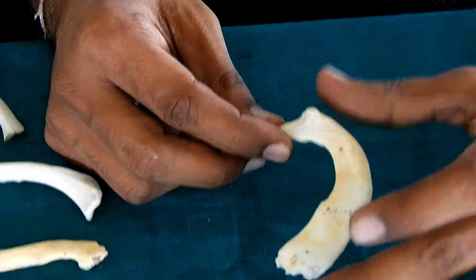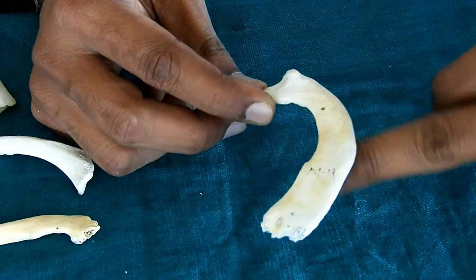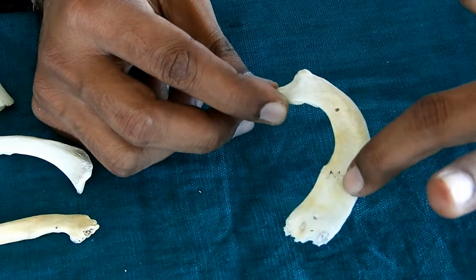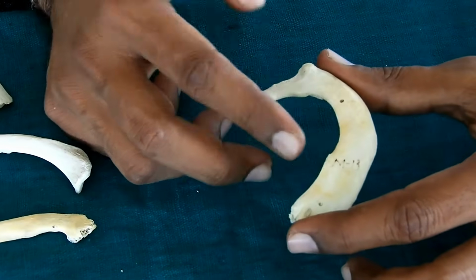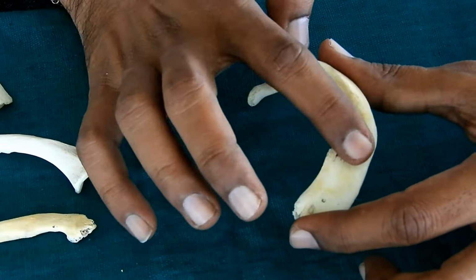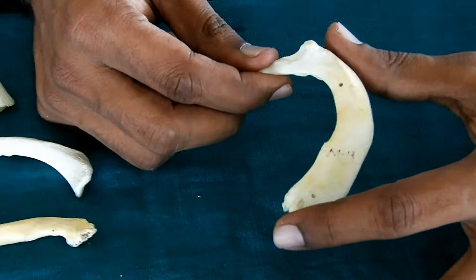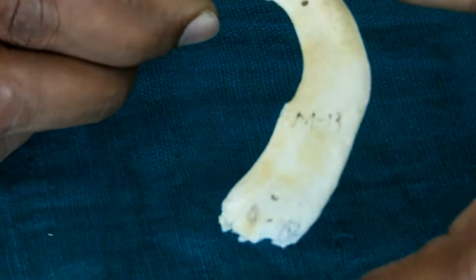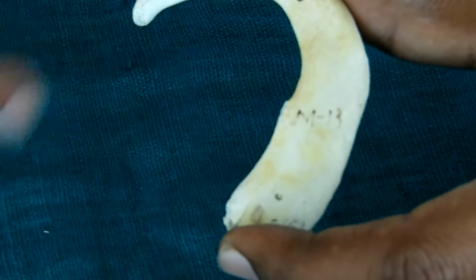Now the surfaces of the first rib shaft: the upper surface and the lower surface. The upper surface is marked by two shallow oblique grooves separated by a very faint ridge, and this ridge is well marked near the inner border. This is the most important feature of the first rib to identify the side, and it is known as the scalene tubercle.